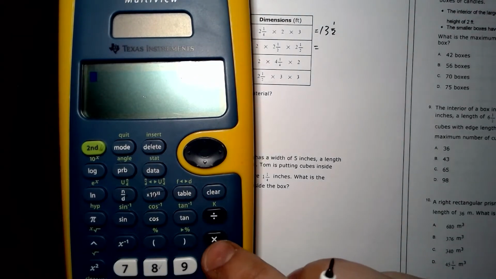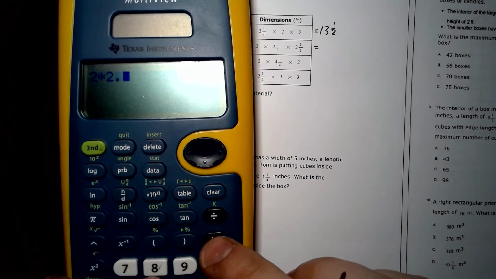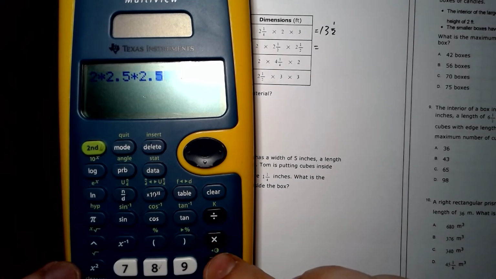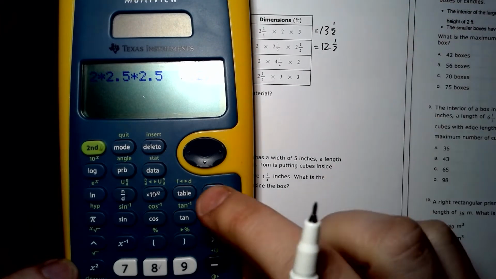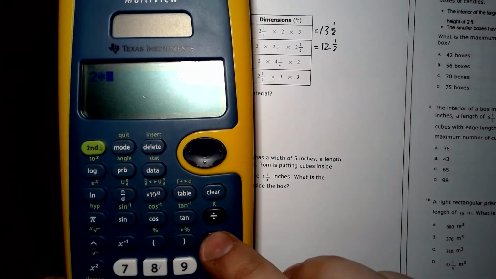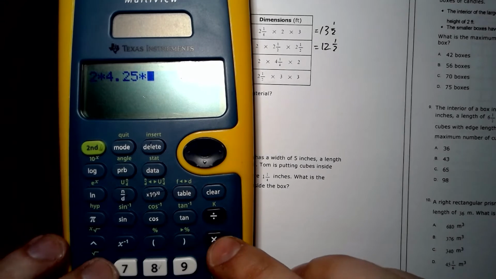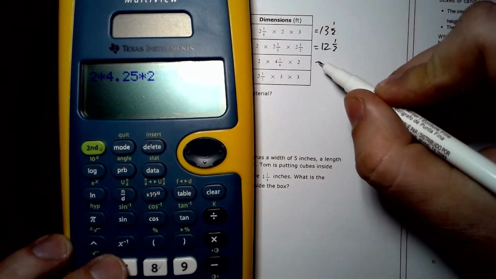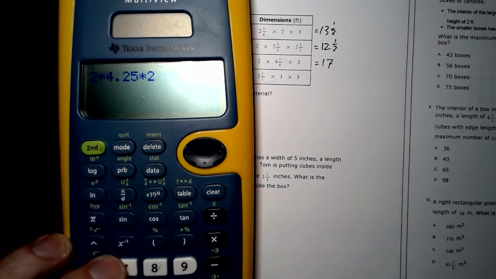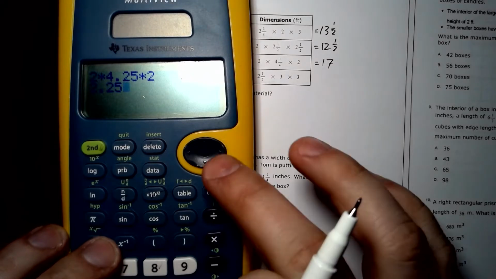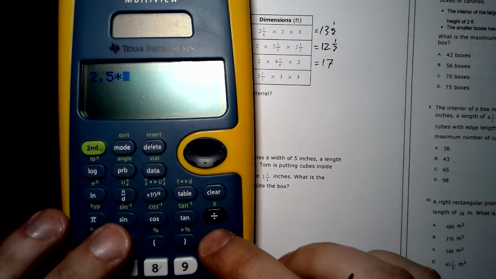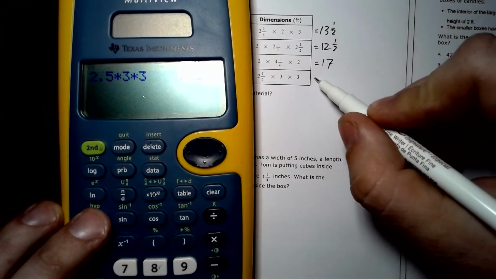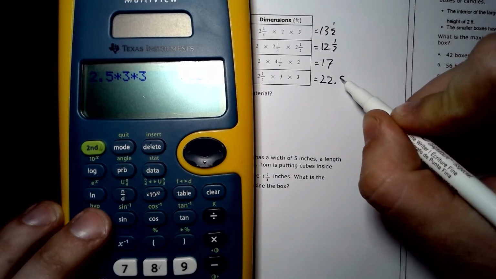The next box is 2 times 2.5 times 2.5. That gives me 12.5. Next we have 2 times 4 1/4 times 2. That gives me 17. And lastly we have 2.5 times 3 times 3. So that gives me 22.5.